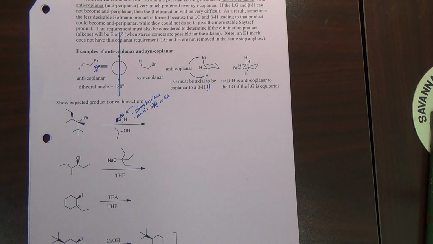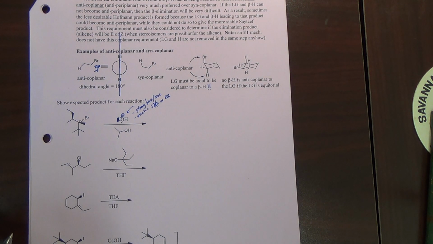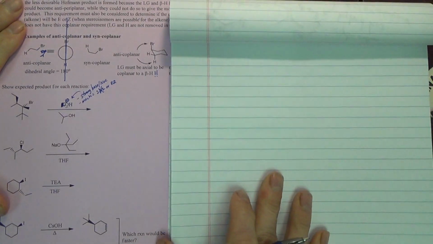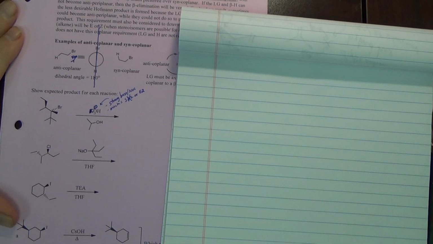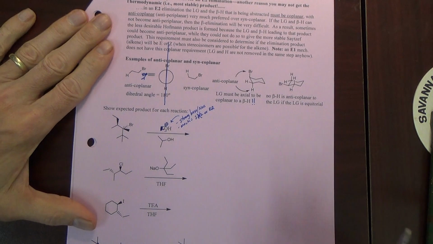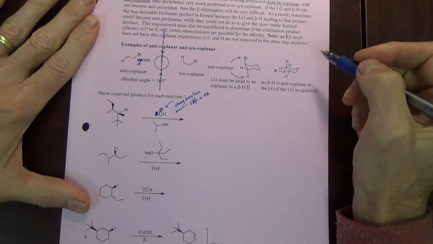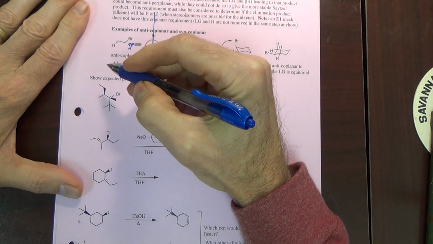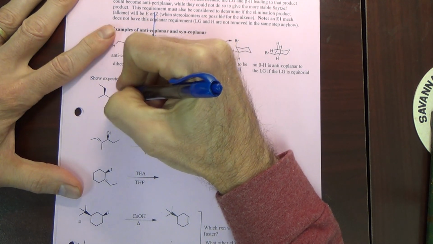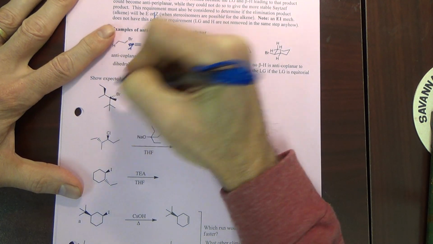Okay, why don't we do this? What are the theoretical products here from elimination? I'll do it here. Let's see. How many different beta carbons do we have? Well, that's the alpha carbon. That's the carbon with the leaving group, right?